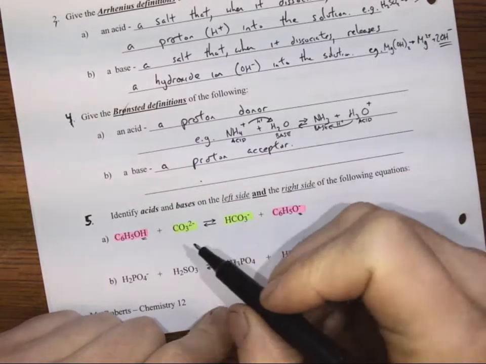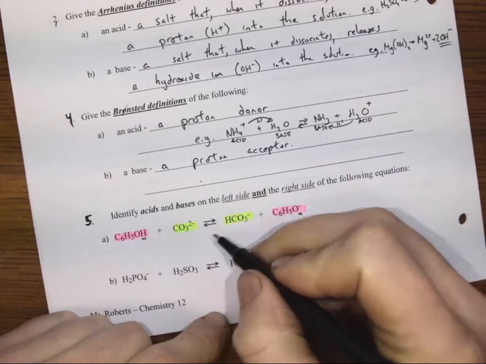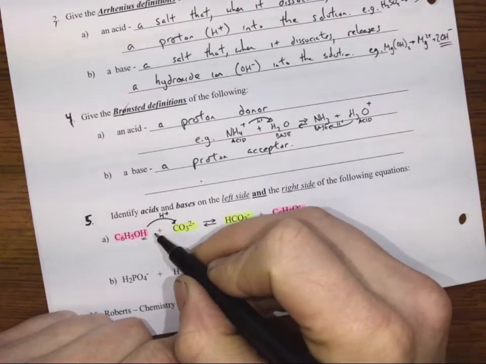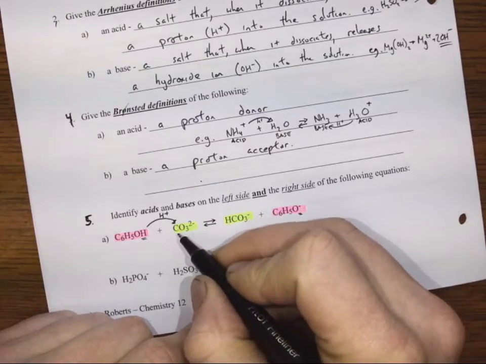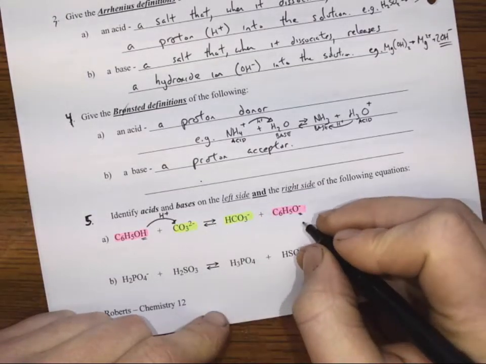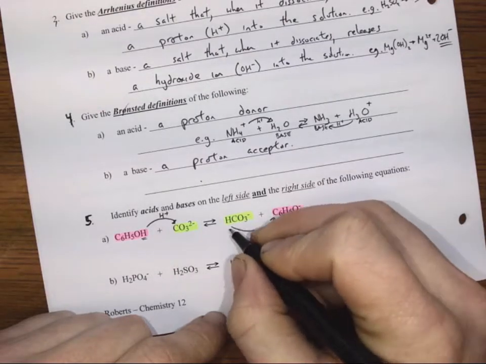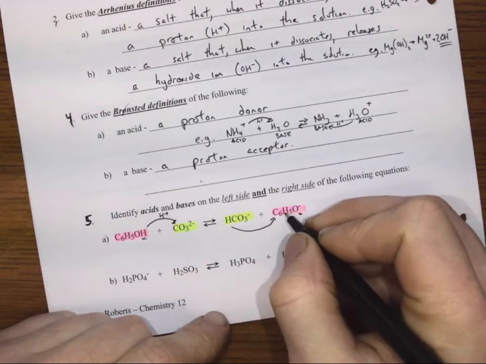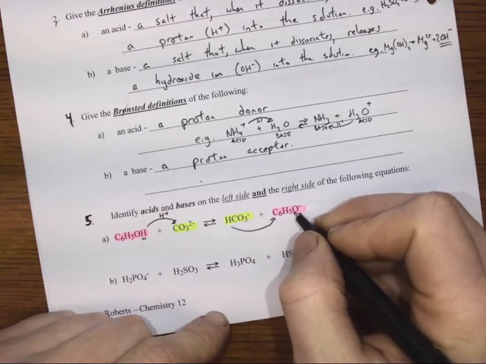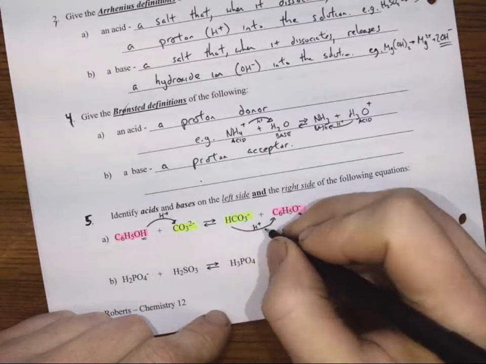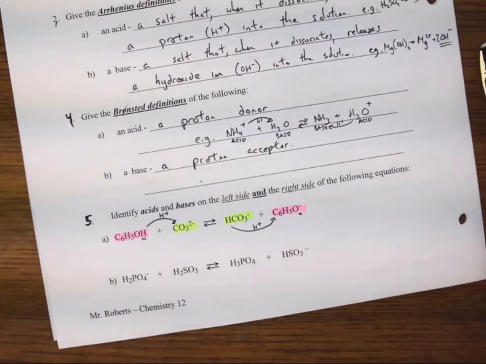All right. So it looks like in this reaction we have a proton being transferred to the carbonate ion. And in this case, we have a proton being transferred from this bicarbonate into this carbon ring here. Okay, so I'll use a different color here.